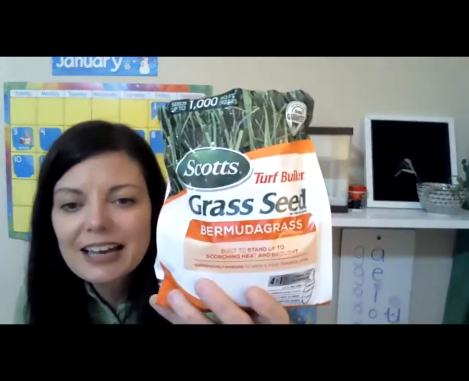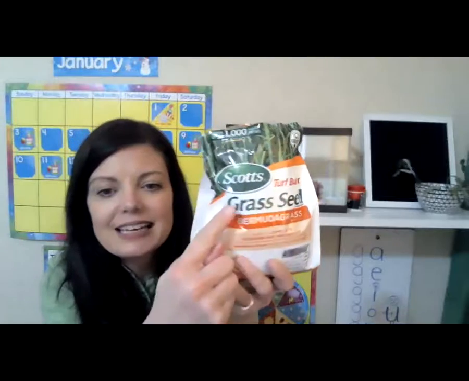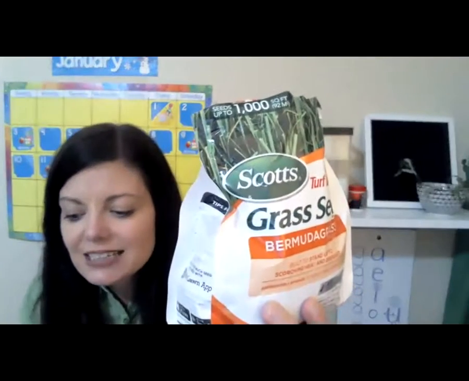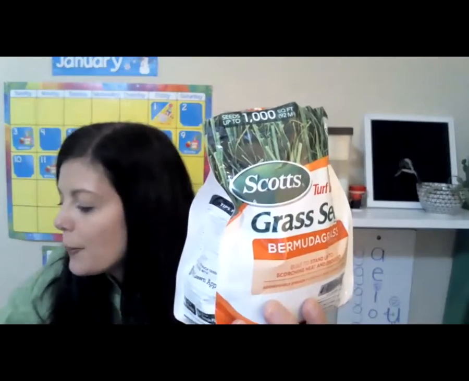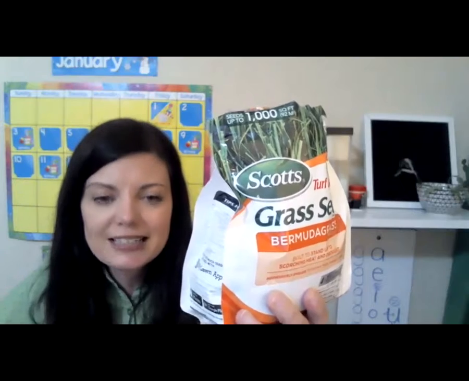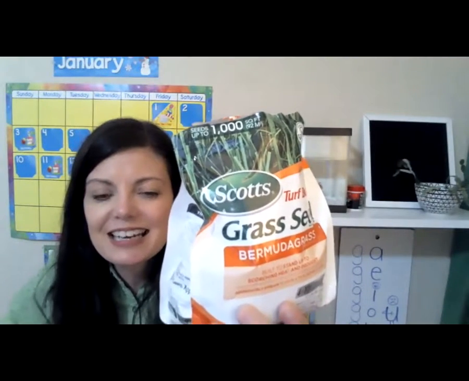Okay, now what we're going to do is put our grass seeds inside. I wanted to show you the grass seeds. This is what they look like. This says grass seed, and look, I see a letter G, G for grass. Is that an uppercase G or a lowercase g? That is an uppercase G, you're right.